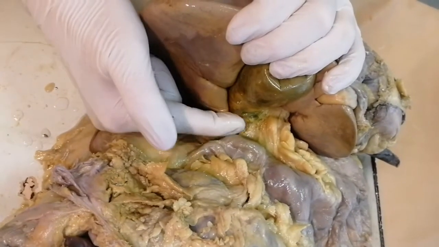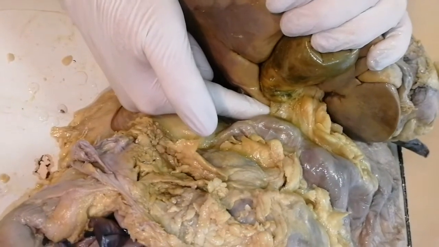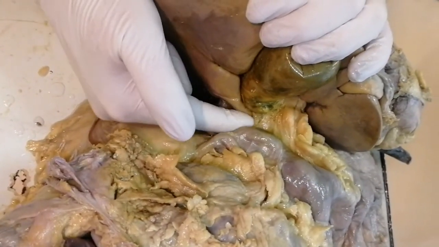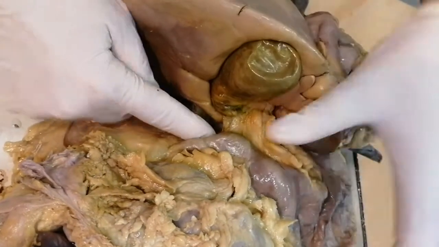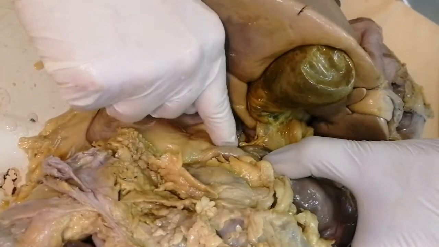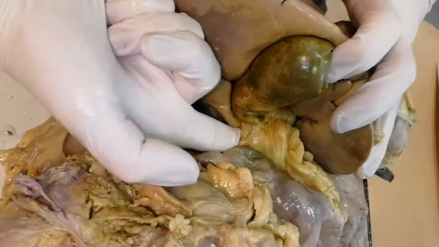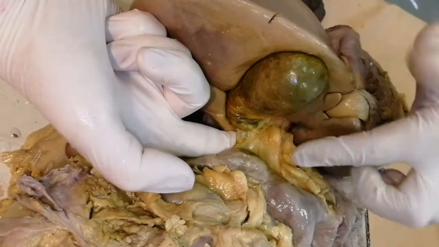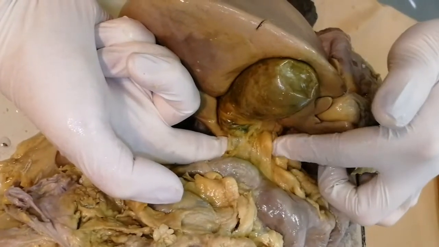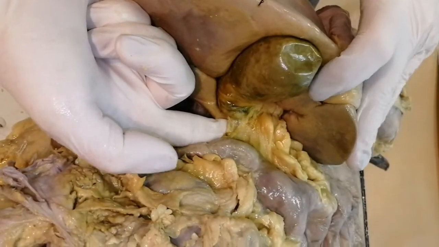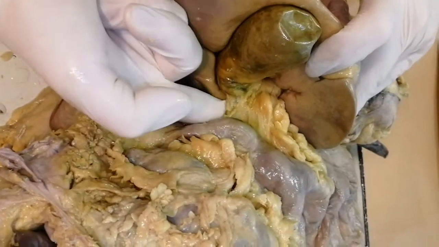Superior border of foramen epiploicum. It is lobus caudatus of the liver. Inferior wall is pars superior duodeni. Anterior wall of foramen epiploicum is ligamentum hepatoduodenale. It is its internal surface.